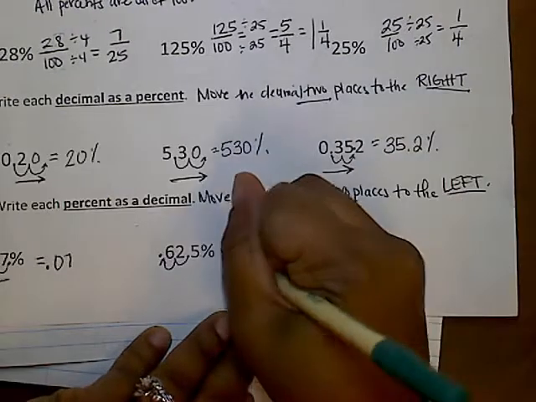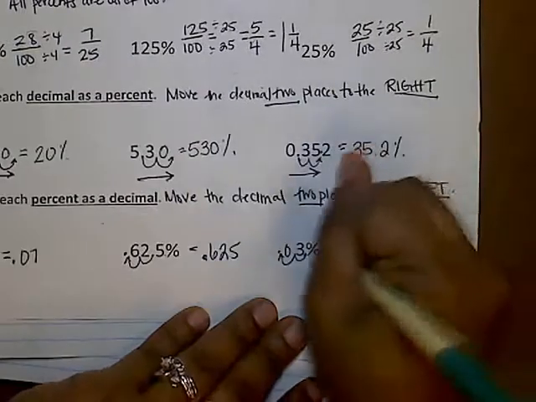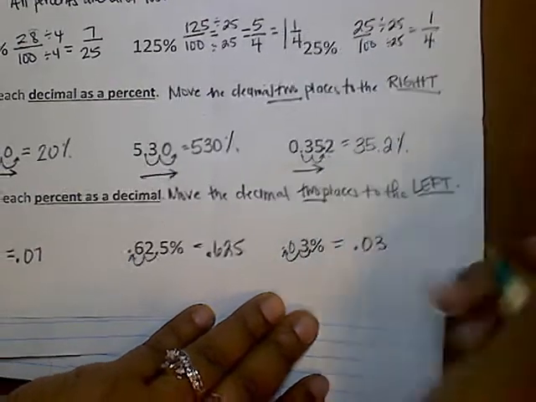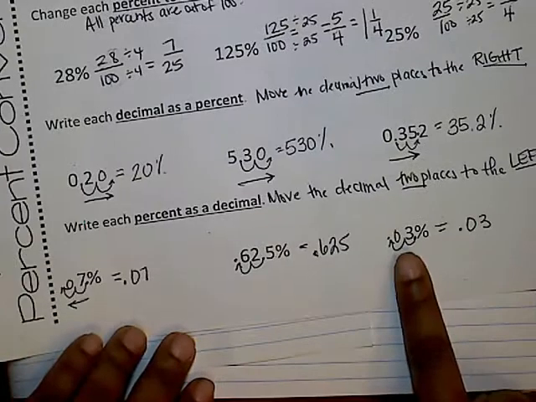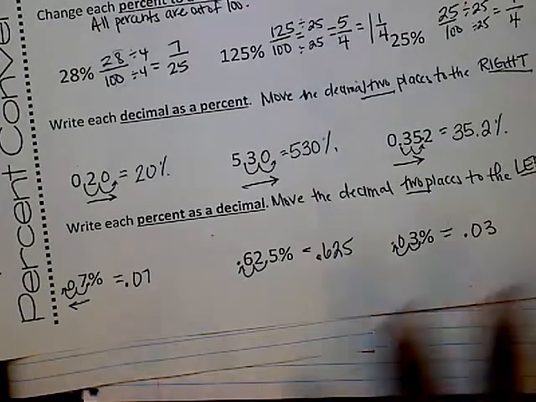And then lastly, move it 1, 2. So this is just going to be 0.03. So again, you have to add zeros. Make sure you keep them in relation to your decimal point.